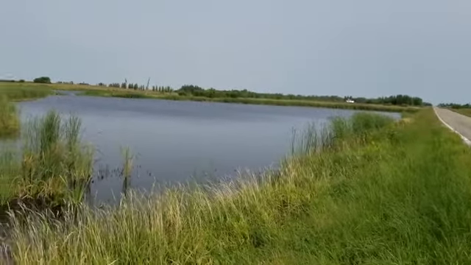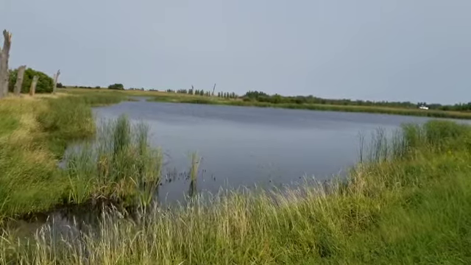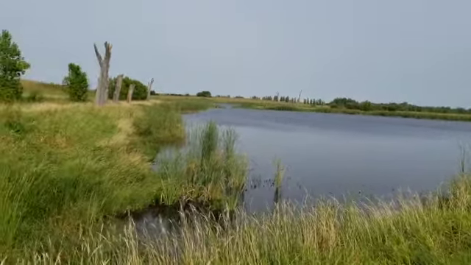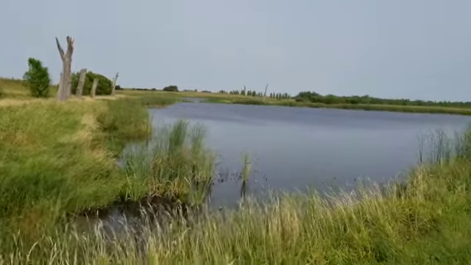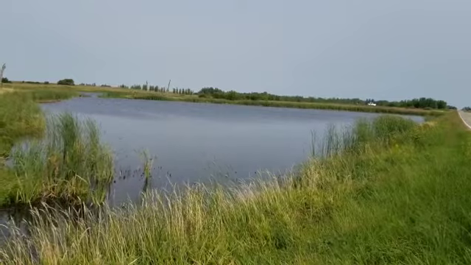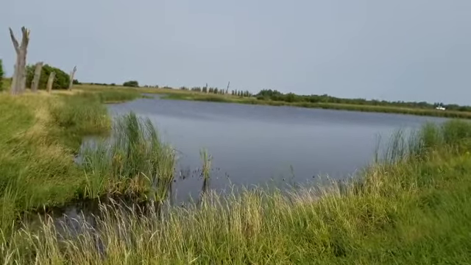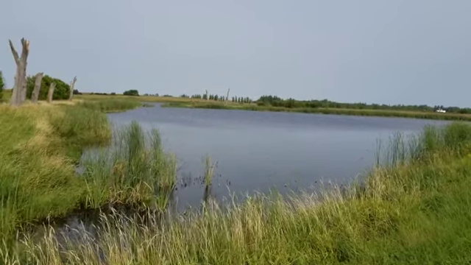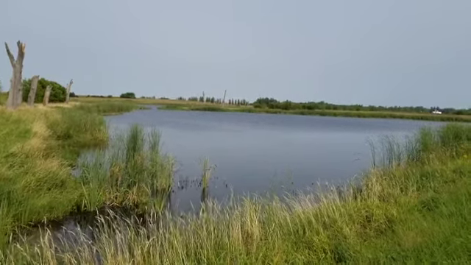This is a prairie wetland system just northeast of Fargo, North Dakota. This is what a pretty typical prairie wetland looks like. Glaciers retreated across the landscape. They can be permanent, semi-permanent, or seasonal.